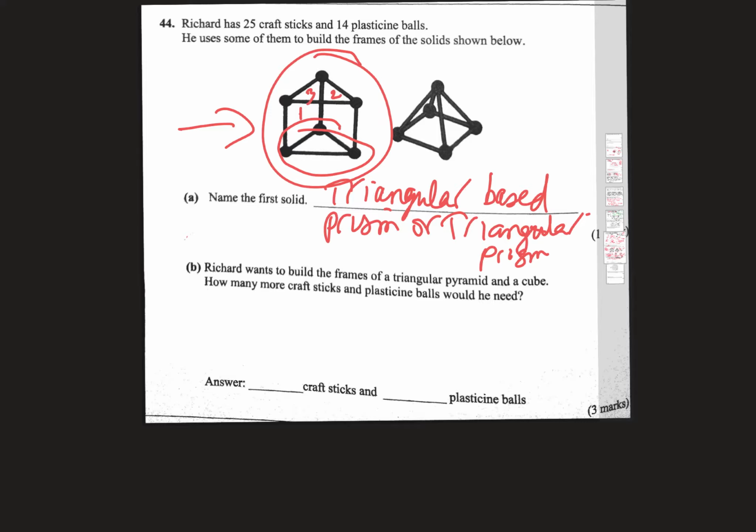Now, for the fun part, where a lot of students got scared, part B. Richard wants to build the frames of a triangular pyramid and a cube. How many more craft sticks and plasticine balls would he need? The first thing is that we need to understand what they want in this question. So imagine he already has these shapes.